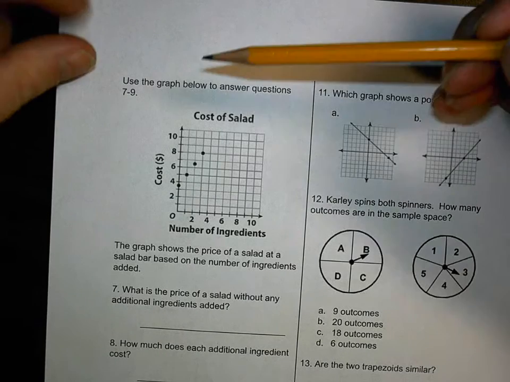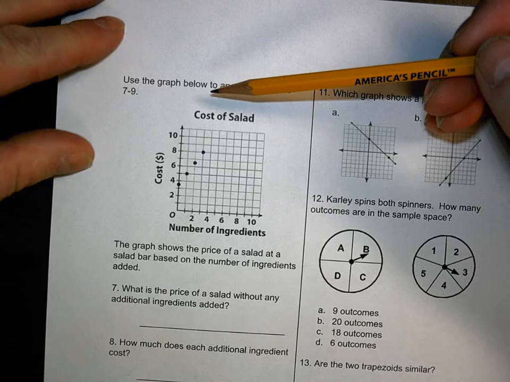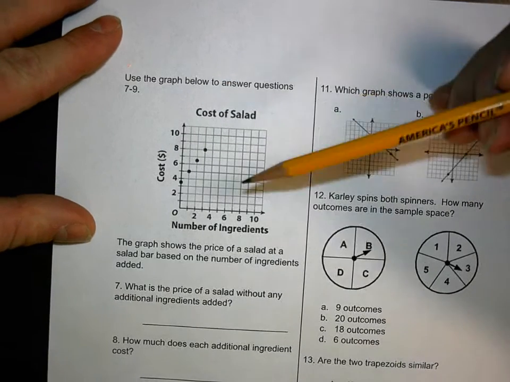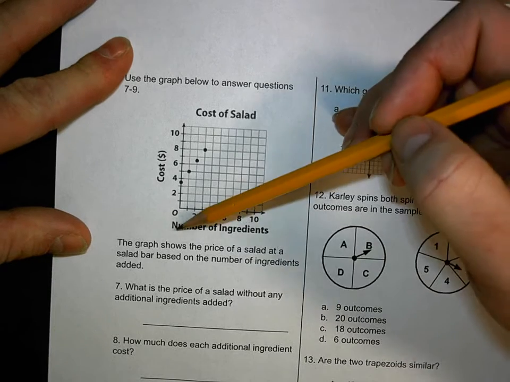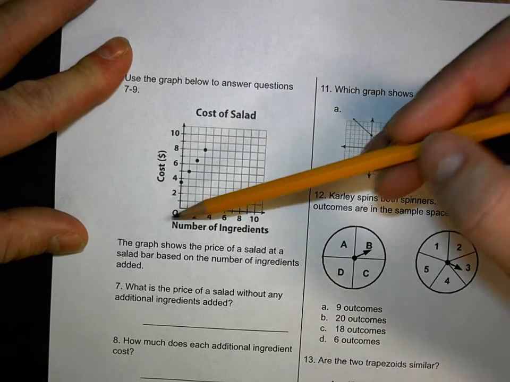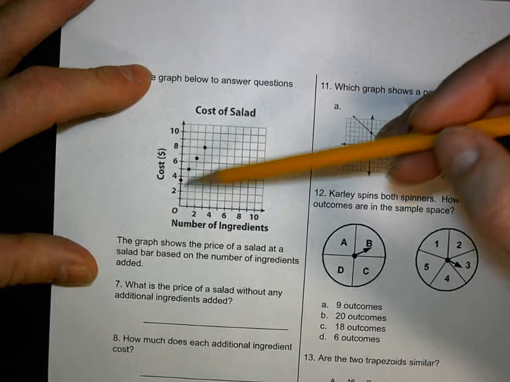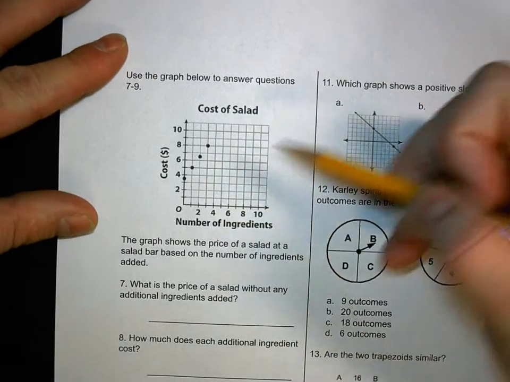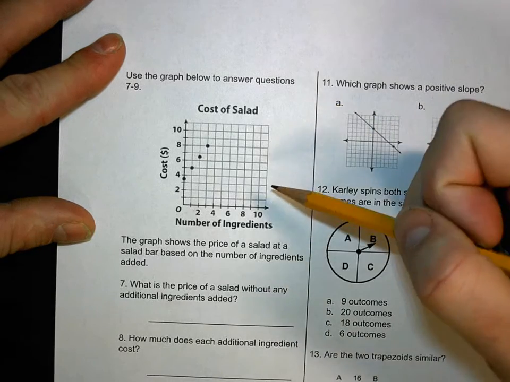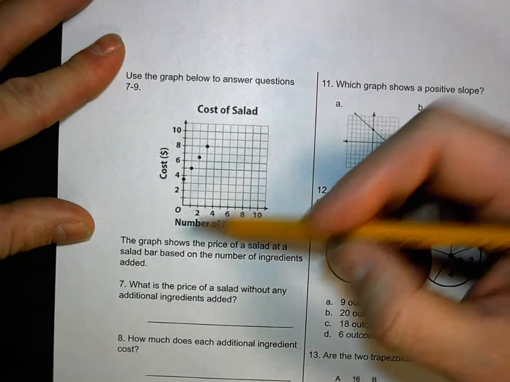All right, so let's look at questions 7 through 14, the last part of it. The first begins with, use the graph below to answer your questions 7 through 9. So questions 7 through 9 will come from this graph. We've got a table that's talking about the cost of salad. It has a variable and a cost. Every time you buy an additional ingredient, it adds more to the salad. So we start with the base salad, and then every time you add something. So let's look at the questions.